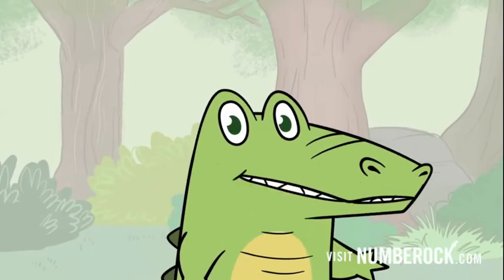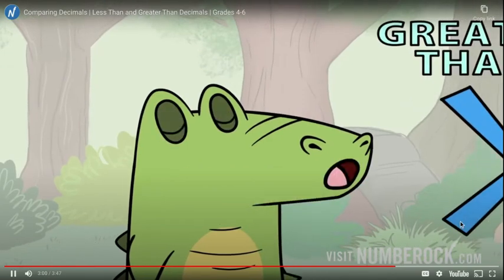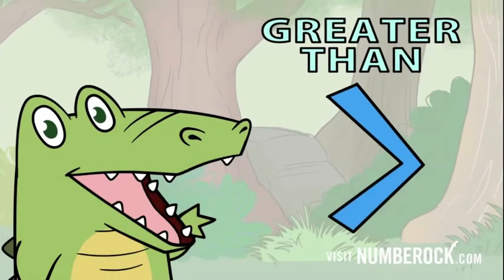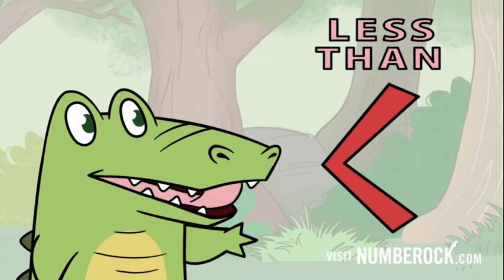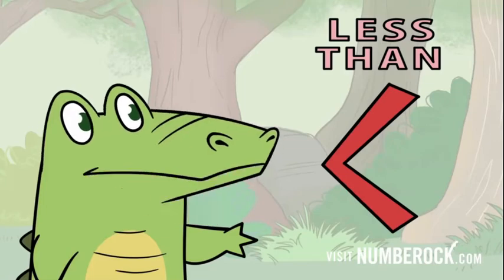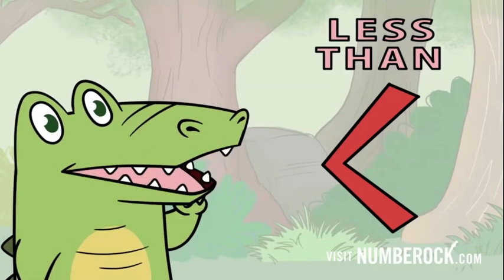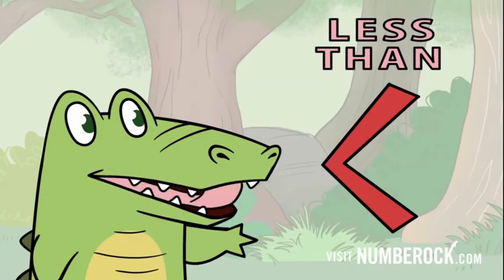alligator. So let's keep this snappy. I'd like to take this opportunity to tell you that the greater than symbol goes from big to small. And it's called the greater than symbol. The less than symbol goes from small to big. And it's called the less than symbol. The larger number always goes on the open side of the angle.